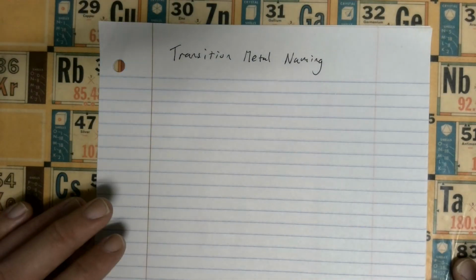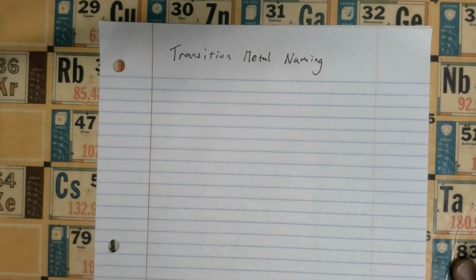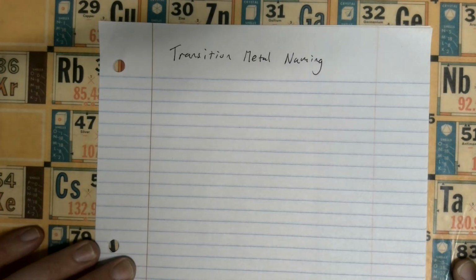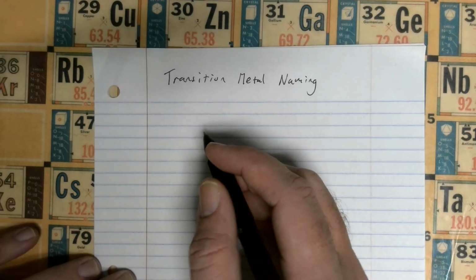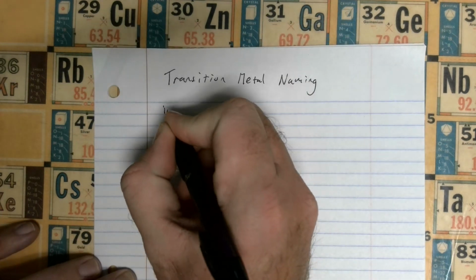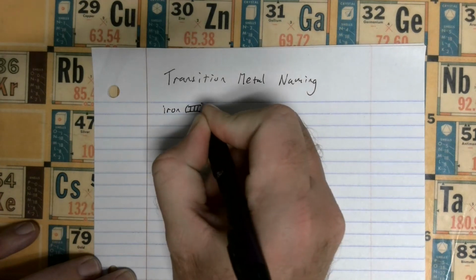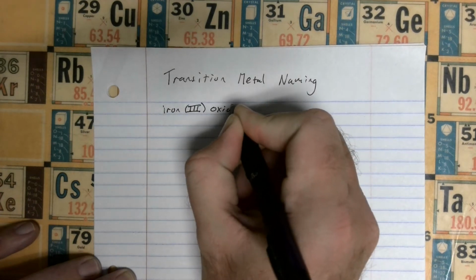We're going to start with, if I give you the name, how do you write the formula? The name for these is written with Roman numerals. So let's say I have iron Roman numeral 3 oxide.